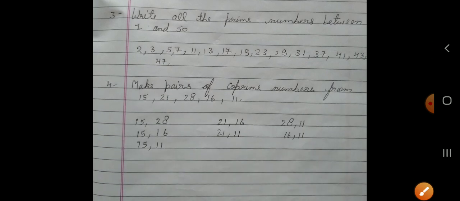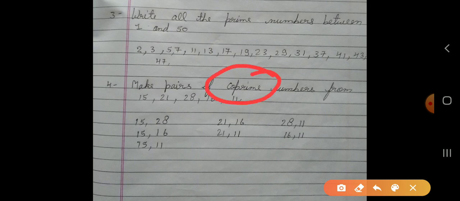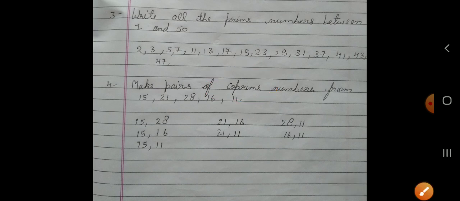Question number 4 is here. Make pairs of co-prime numbers from 15, 21, 28, 16 and 11. First we have to know what co-prime is. Two numbers are called co-prime numbers if they do not have a common factor other than 1. It means if two numbers are co-prime, they have only the common factor 1.